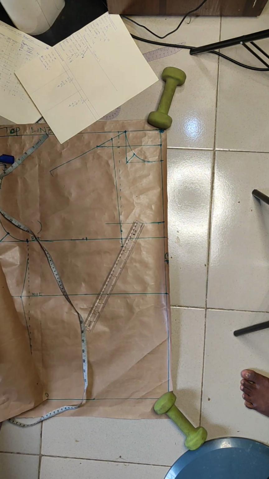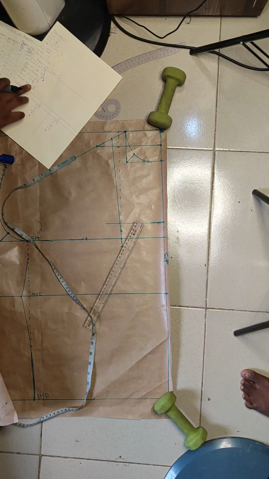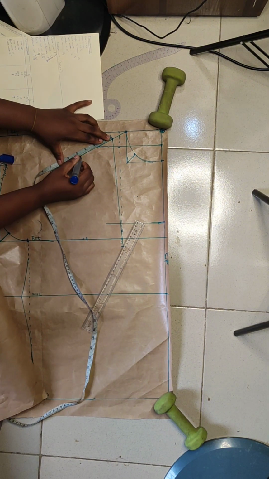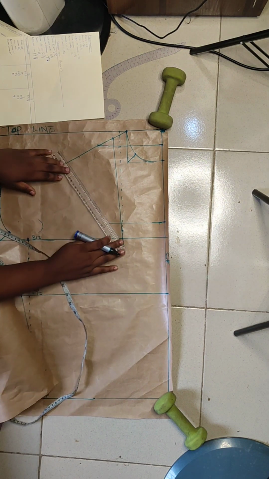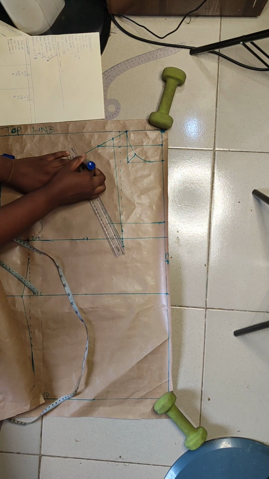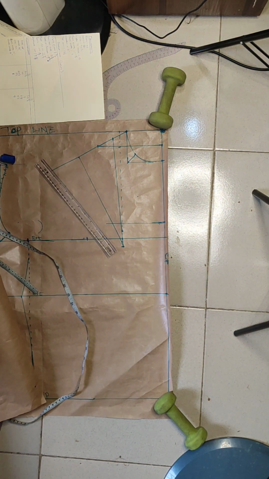After connecting like so, going to our proportion table, we're checking our dart measurements, and on this slant line, we're marking our dart width. My dart width is 4 inches. I will connect straight all the way back to this line. So this is the dart line for it.